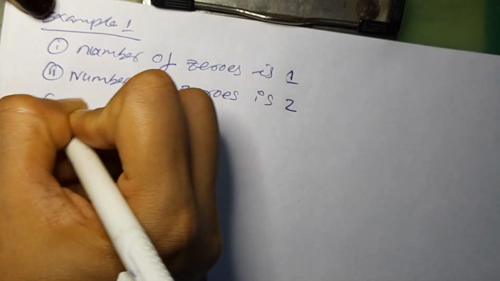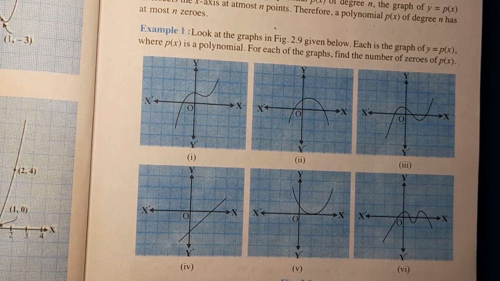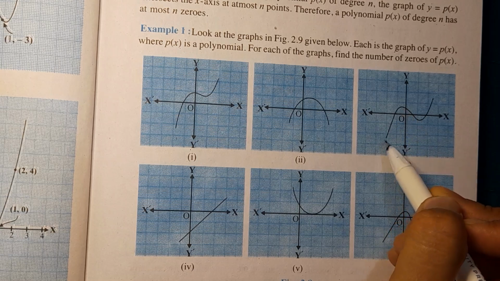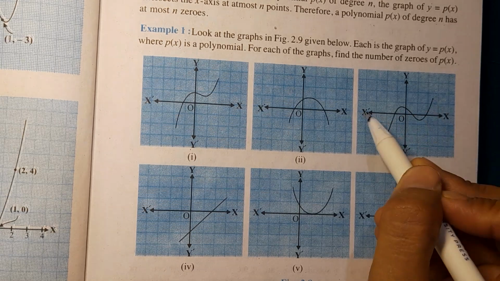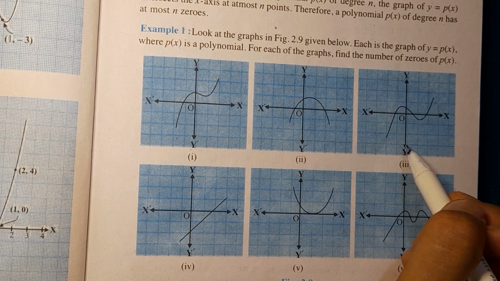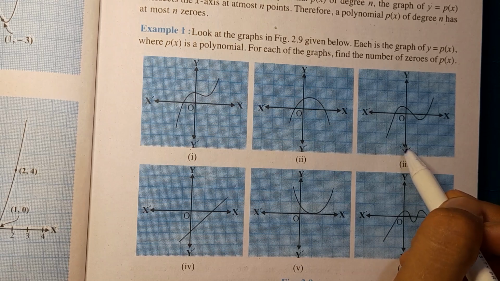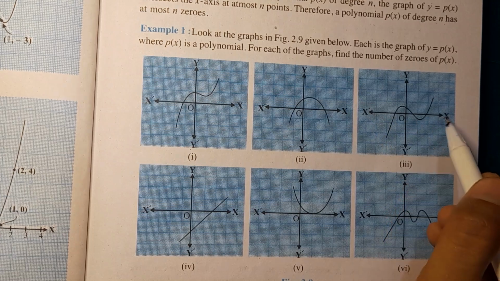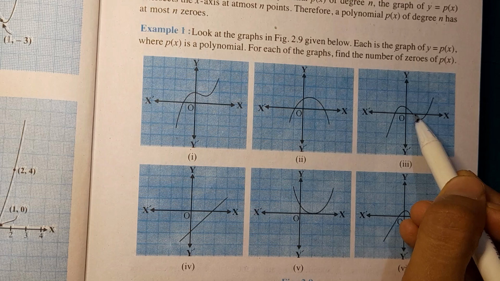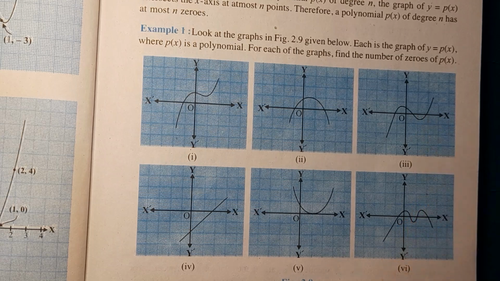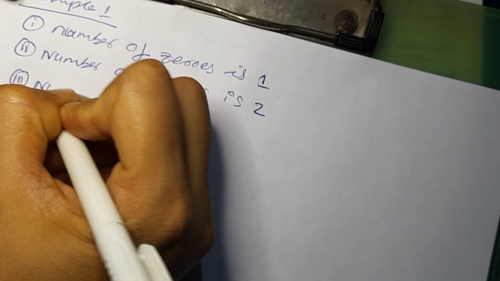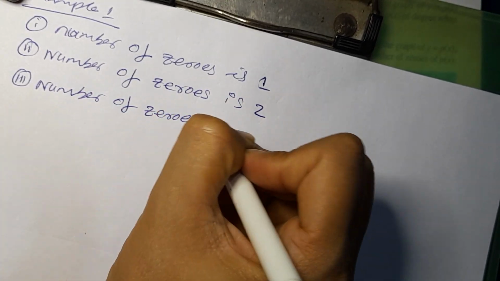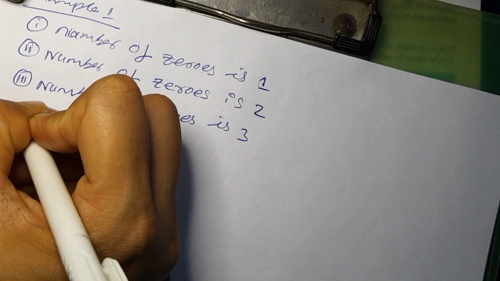Now come to Roman number 3. At how many points does it cut the x-axis? This is the curve p of x, this is the x-axis, and this is the y-axis. At how many points does it intersect the x-axis? 1, 2, 3. So the number of zeros will be 3. The number of zeros is 3.